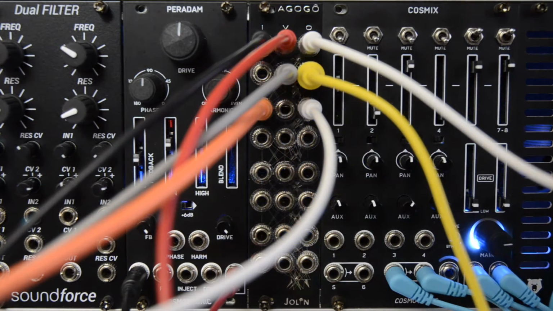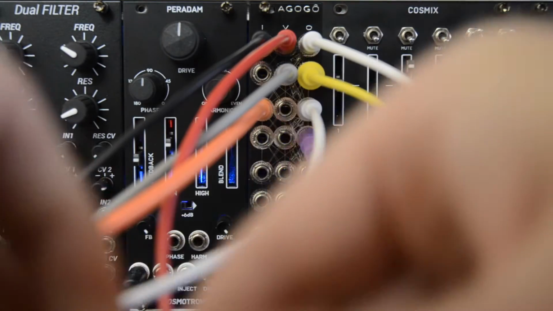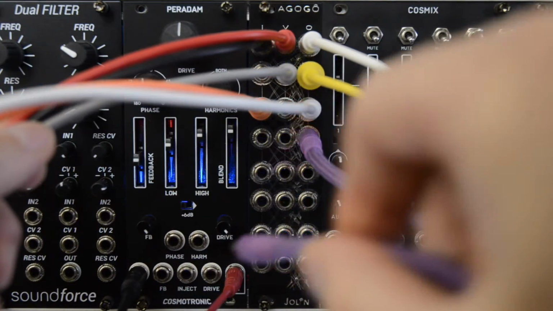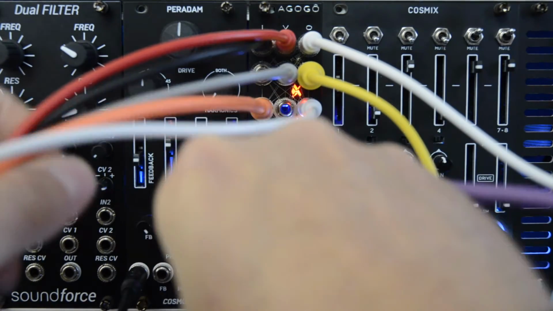And if I now connect something to the fourth output here, and let's just run this into the drive input on Paradigm.